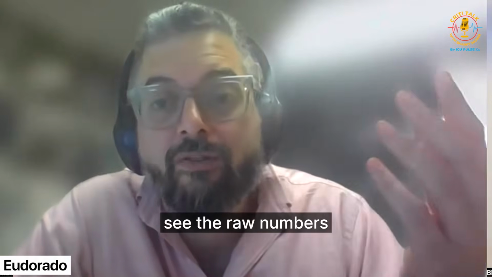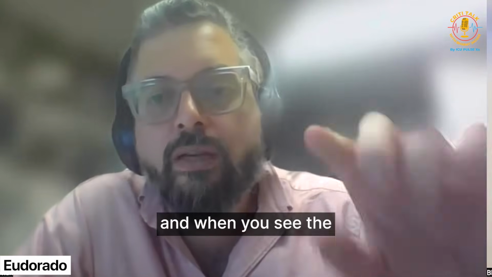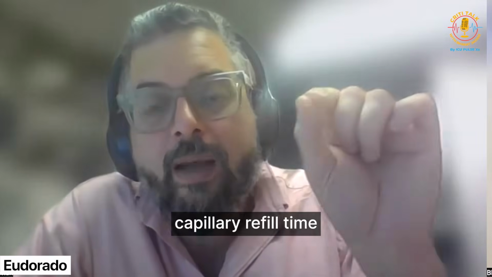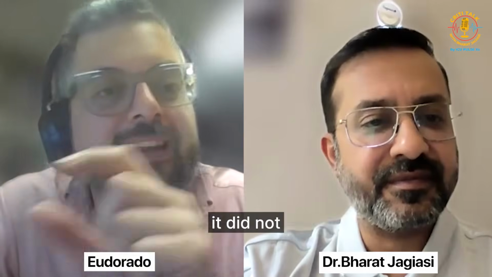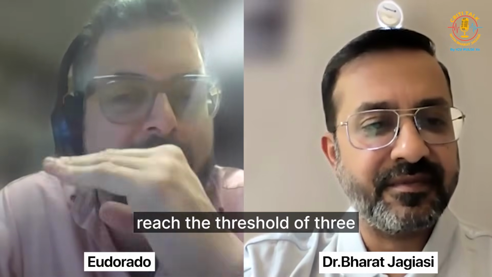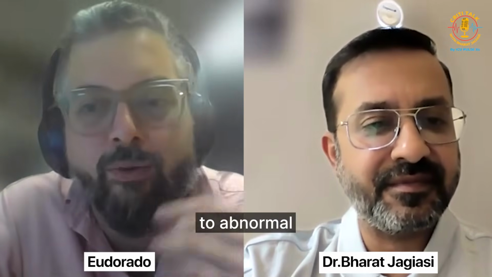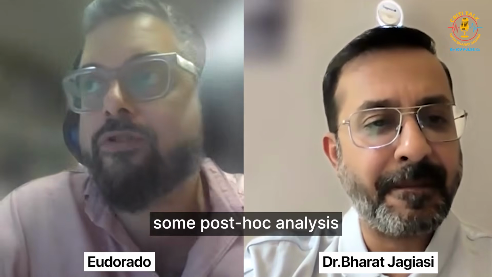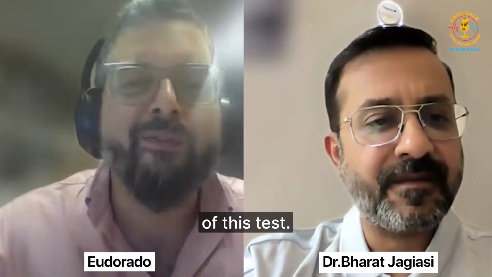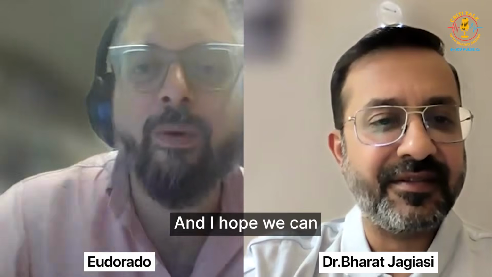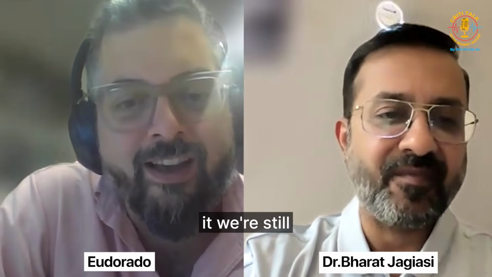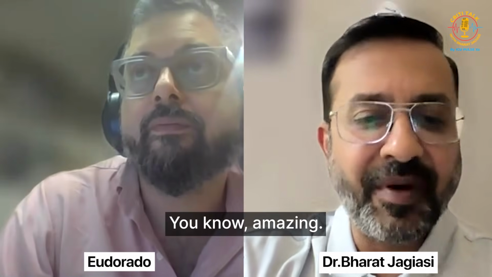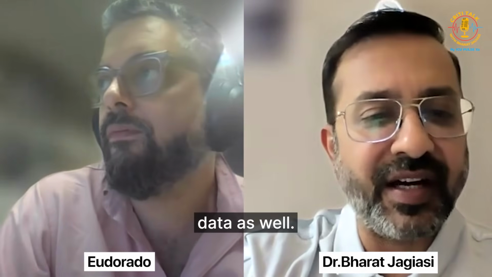But when you see the raw numbers, when you see the absolute decrease, capillary refill time decreased a lot from 7 to 4. The problem was that it did not reach the threshold of 3 that we categorize normal to abnormal. So right now we're running some post hoc analysis to see the true value of these tests, and I hope we can have them finished soon. But we're still under construction. Yeah, amazing. Would be interesting to have a look at that data as well.